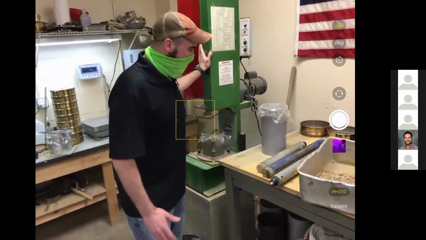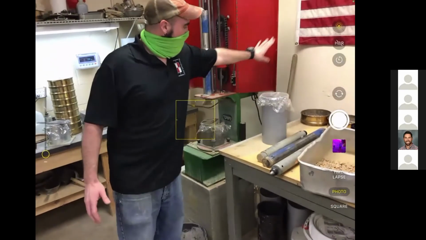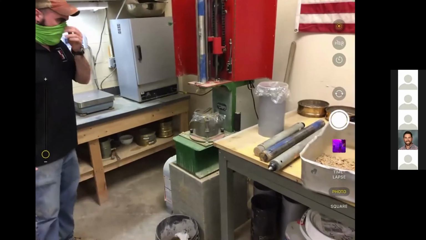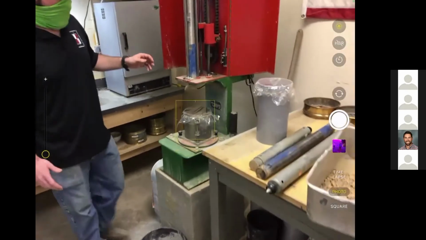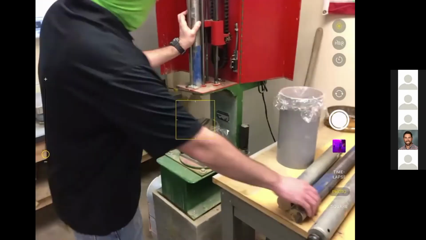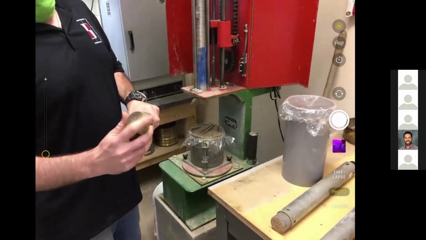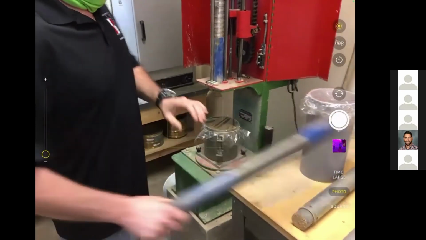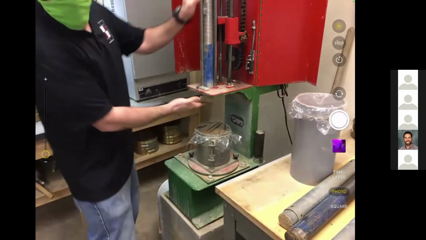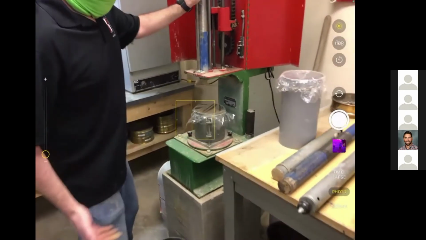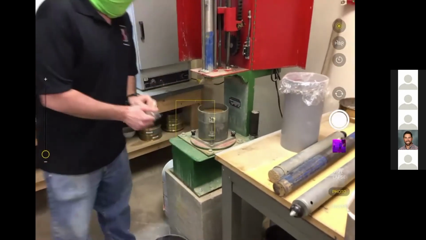Once that's done, we take it over here to our proctor machine, and as you can see, this is our proctor machine, and we have 2 different types of heads. We have circular faced, and our second face is in here, basically looks like a slice of pizza. Once that's done, we basically run this on our machine here.